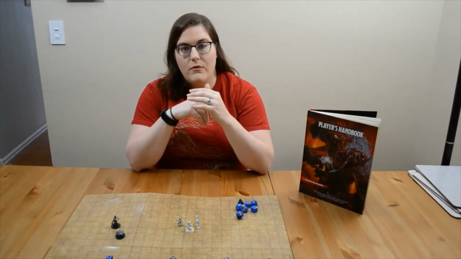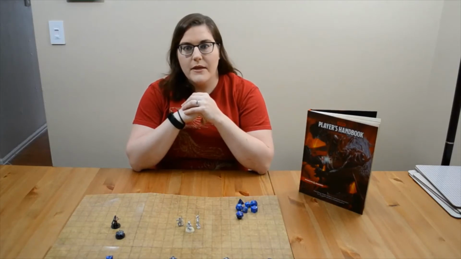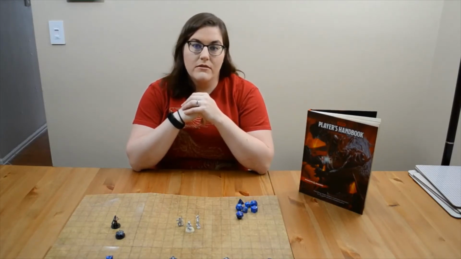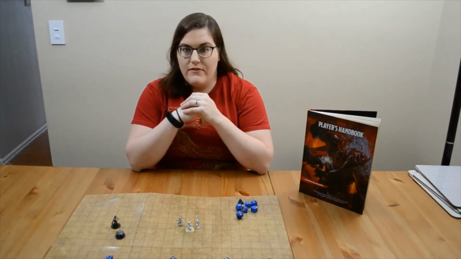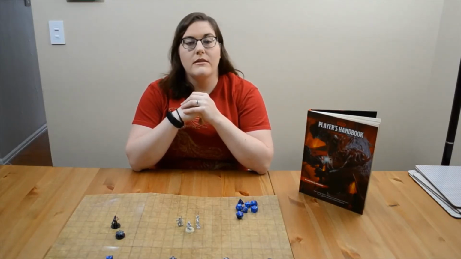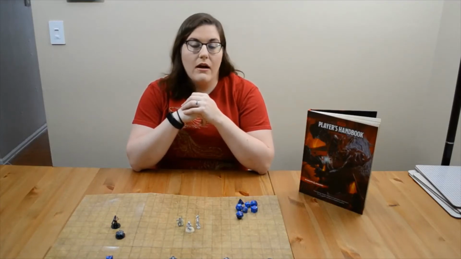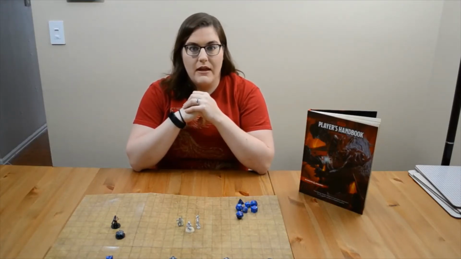Next, we have components. A spell's components are the physical requirements you must meet in order to cast it. Each spell's description indicates whether it requires verbal, demonstrated by a V, somatic, an S, or material, M, components. If you can't provide one or more of a spell's components, you are unable to cast the spell.